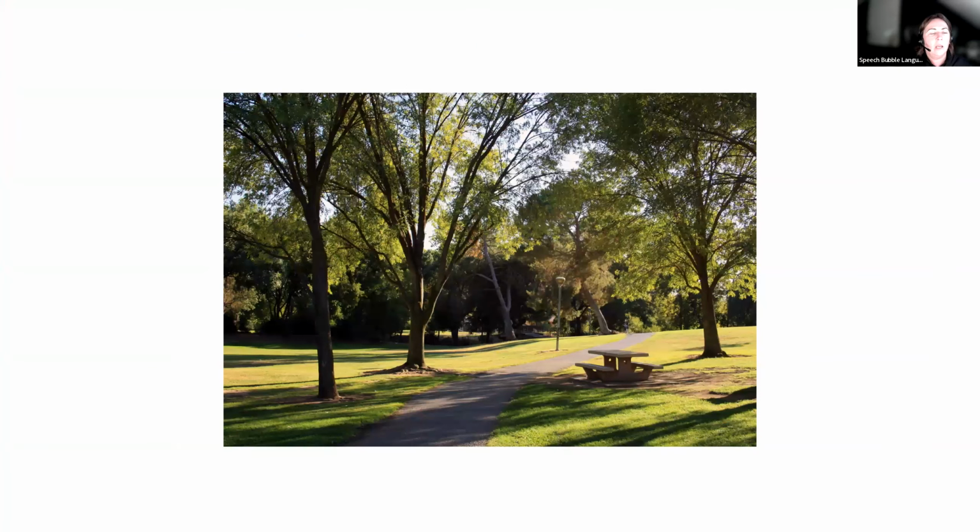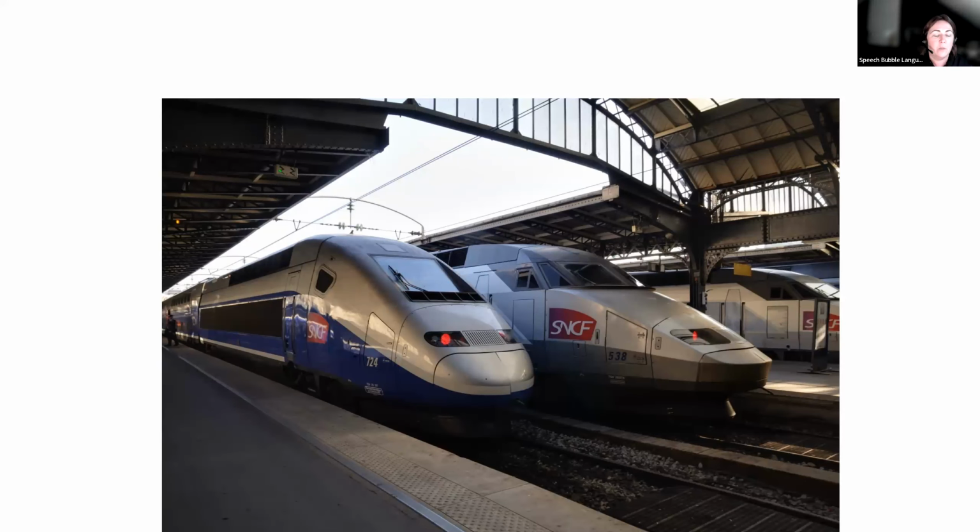Okay, we're going to have a look at some of the places that we might need to get directions to. I've already mentioned this one earlier. El parque. Sorry, I should have said, pop yourself on mute and just repeat these ones for me. El parque. Okay, you can see how that's written. Okay, this one is the train station. La estación. La estación.